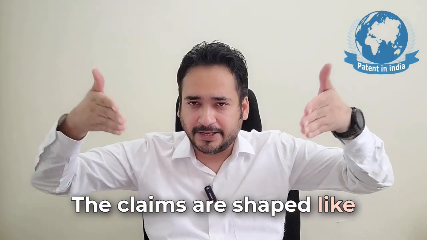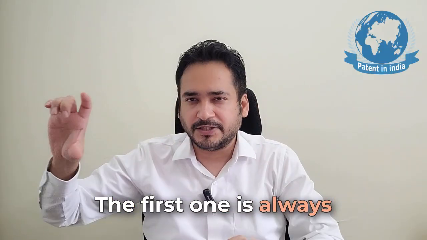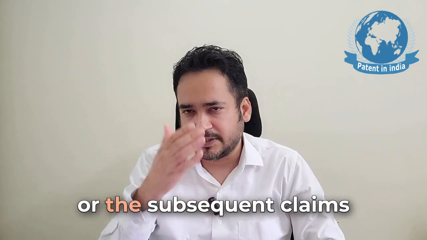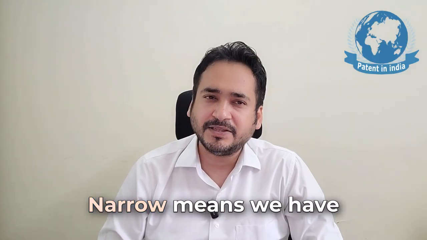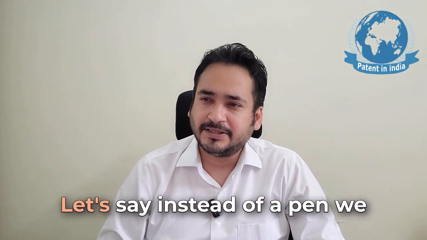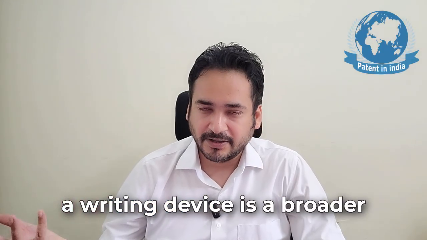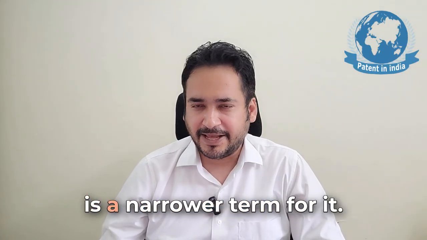The claims are shaped like an inverted cone structure. The first one is always the broadest range that is covering, and then the dependent claims or the subsequent claims cover the narrower and narrower part of the invention. Narrow means we have more limitations. Let's say instead of a pen, we write a writing device, which is a broader term, and a blue ink gel pen is a narrower term for it.